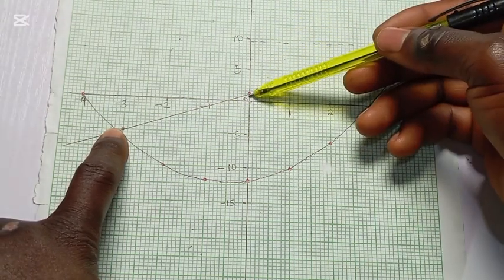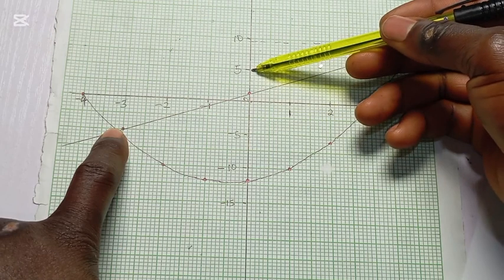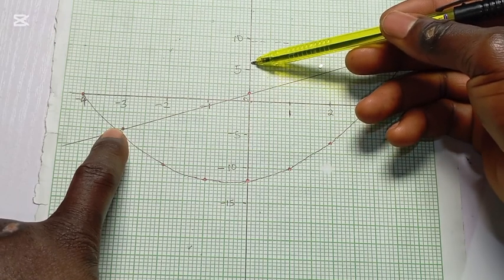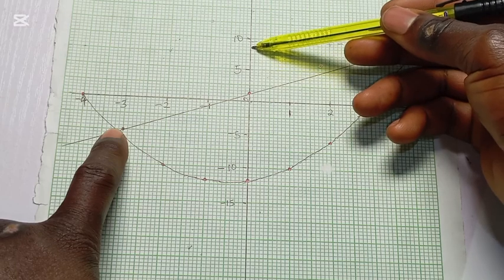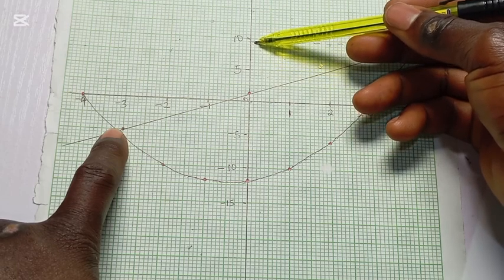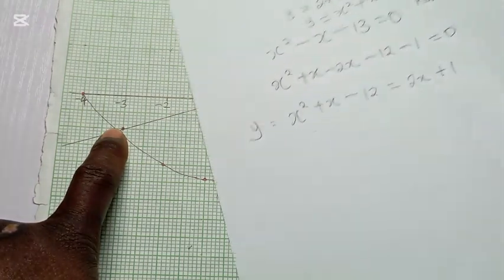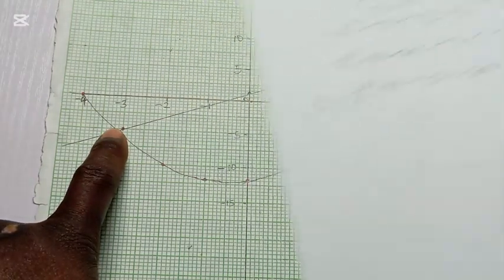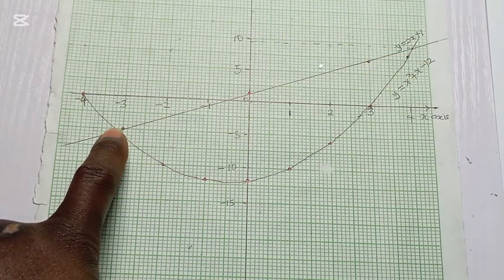Remember what I said, each of these boxes is actually 0.5. So this is 5, this is 5.5, this is 6, this is 6.5, this is 7, 7.5, this is 8, this is 8.5, this is 9, and this is 9.5. So I'm going to say that one of the roots of this equation, what I achieve here is that y is equal to 9.5.